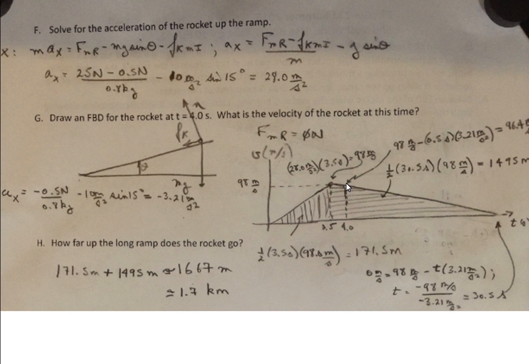Then in order to get the velocity at 3.5 seconds during the glide phase, and we're half a second into that, we can take 98 meters per second as the initial velocity and use kinematic equation number 2 and conclude that at 4 seconds the velocity is 98 meters per second minus 0.5 seconds times the 3.21 meters per second squared acceleration, which gives 96.4 meters per second at the end at t equals 4 seconds.